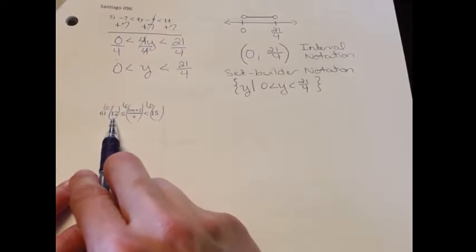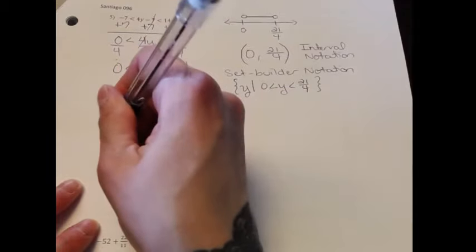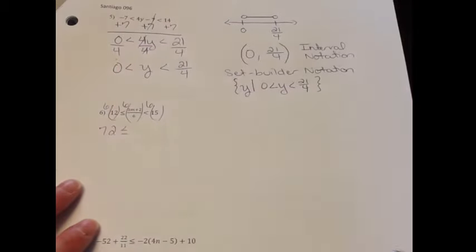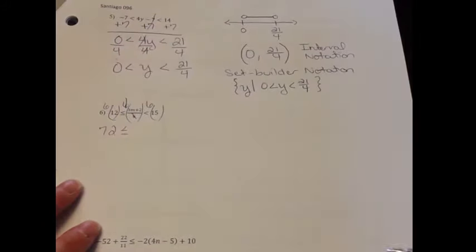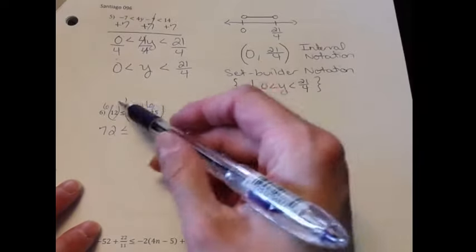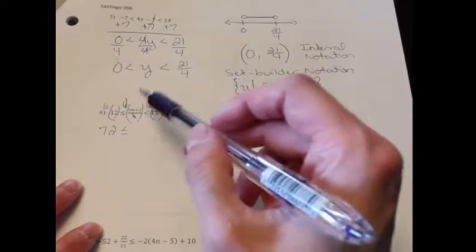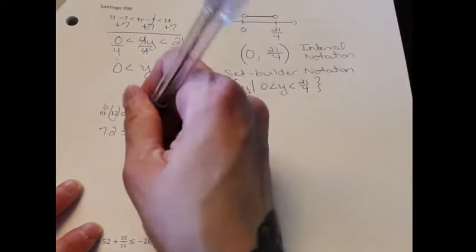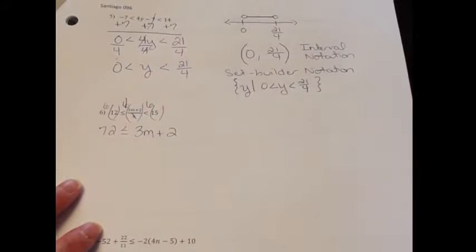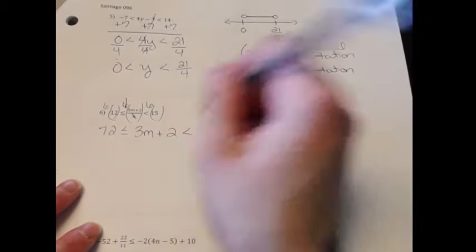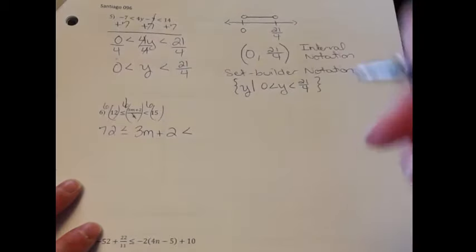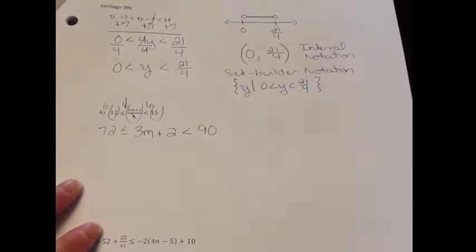6 times 12, that's going to give us 72, is less than or equal to. Now remember, the point of multiplying by the LCD is to eliminate your fraction. So I'm going to cross out the 6's here. 6 divided by 6 is 1, so it goes away. If 6 divided by 6 is 1, 1 times 3m plus 2 is 3m plus 2. Is less than, and then 6 times 15, well, that's going to give us 90.